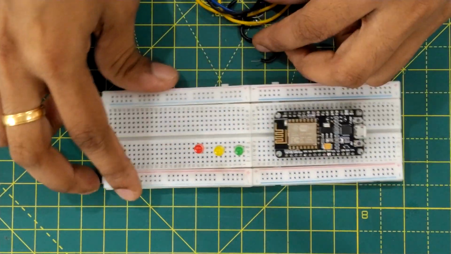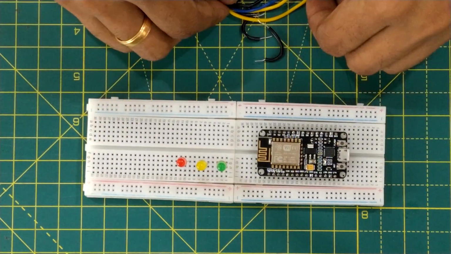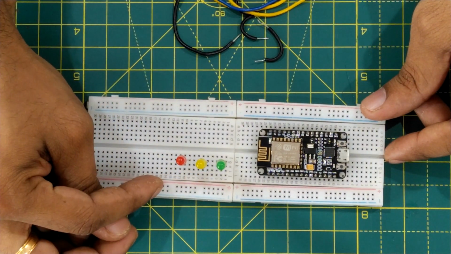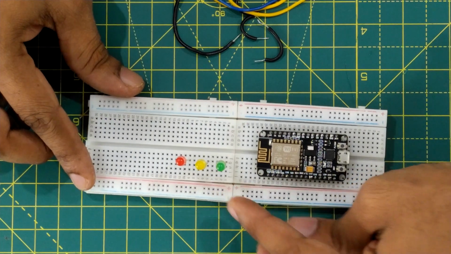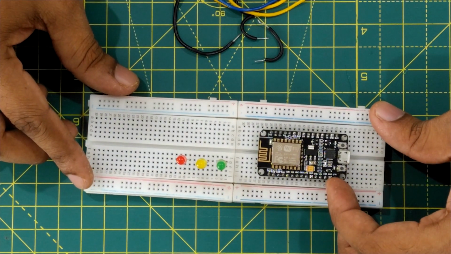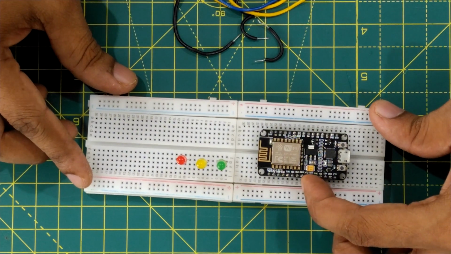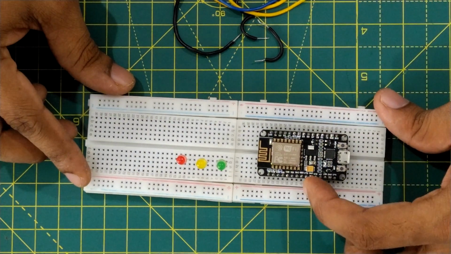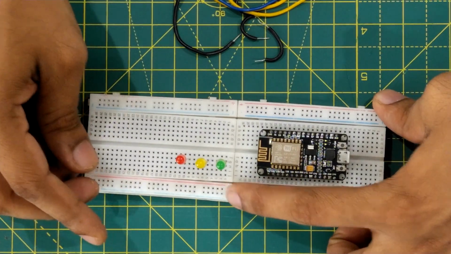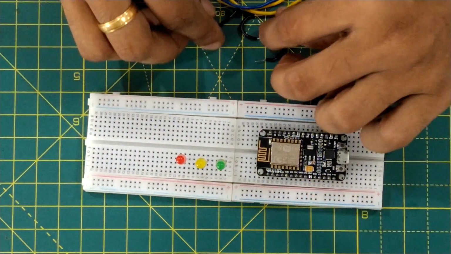Now let's wire everything. First of all, what I'm going to do is I'm going to connect all my negative to a common rail, and from there I'm going to connect a wire to my ground pin. I have 3 ground pins in here, one here, you can see it, one here and one here. I'm going to connect a wire to this ground. So let's make the common rail and connect that common rail to this ground wire.